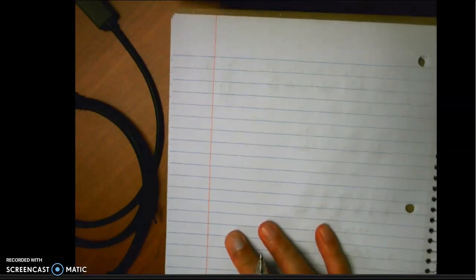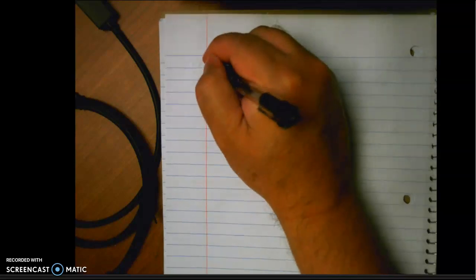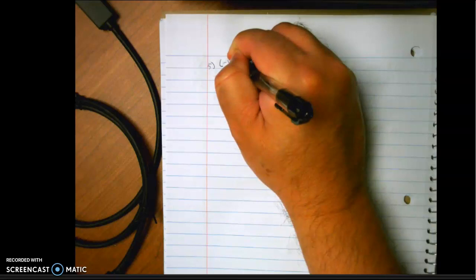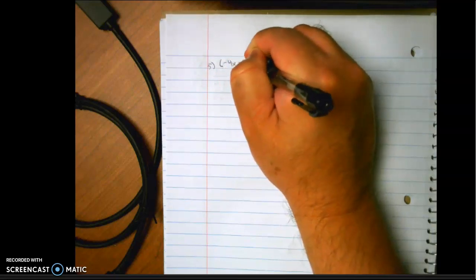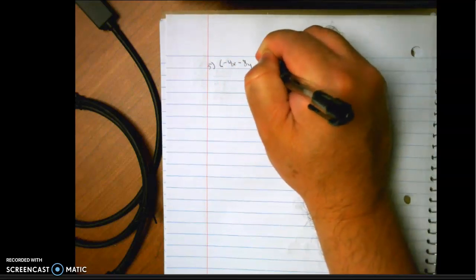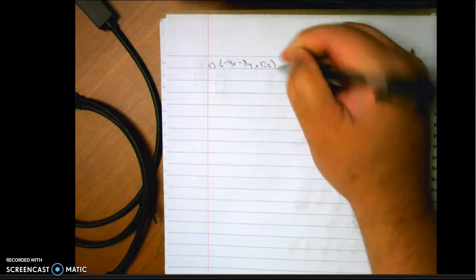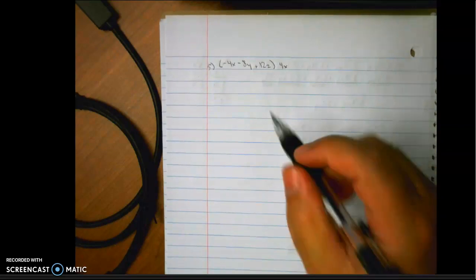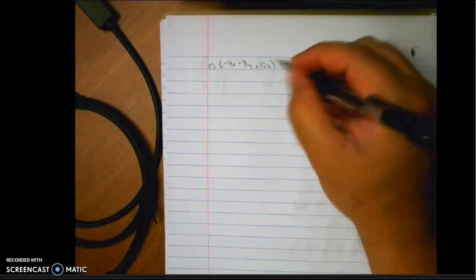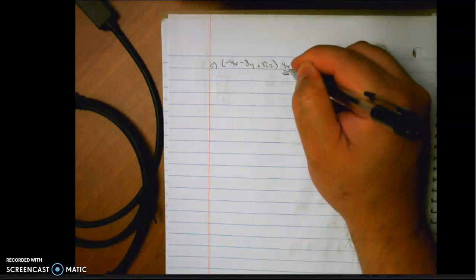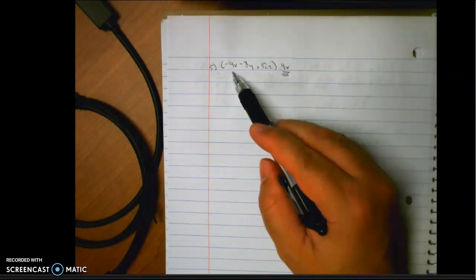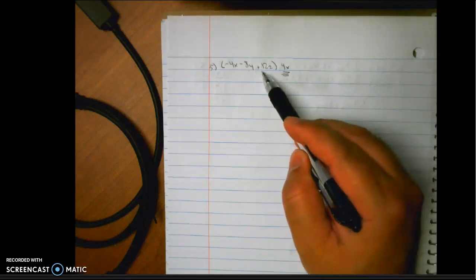The next part was the distributive property. And the first one we had was a negative 4x minus 8y plus 12z, all of that times 4x. So on these, you're going to take whatever is outside of the parentheses, in this case 4x, and you're going to distribute it across each term that is inside the parentheses.